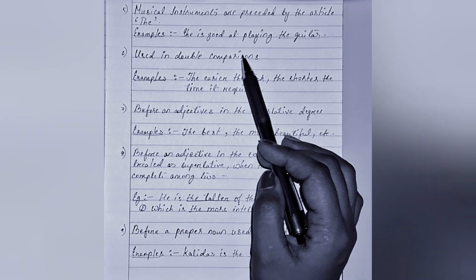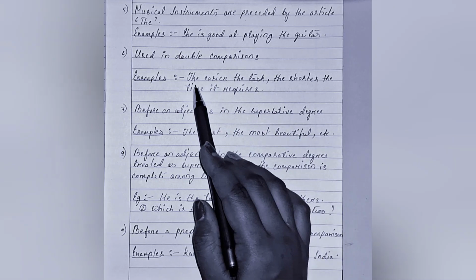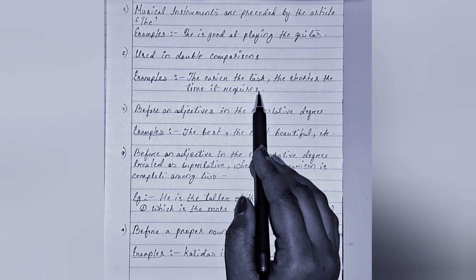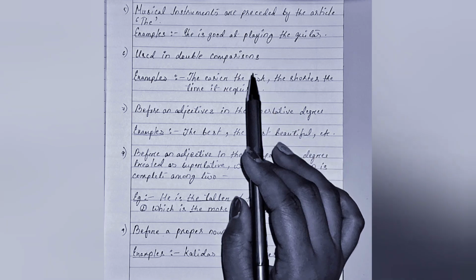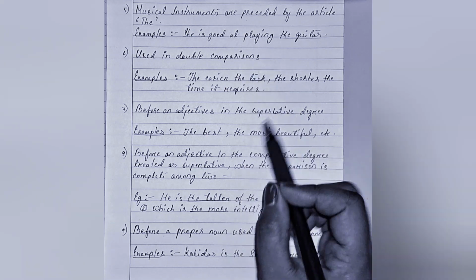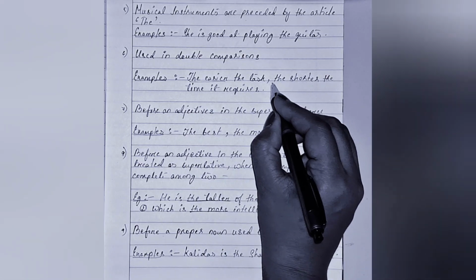Sixth, use in double comparison. When we compare something, we use "the". Like, the easier the task, the shorter the time it requires. So we are comparing two things, then we use "the" before each part of the comparison: the easier, the shorter.